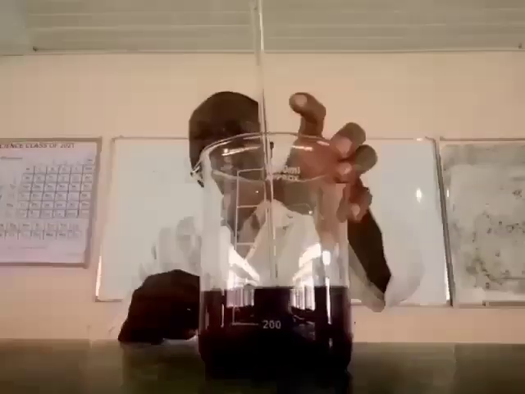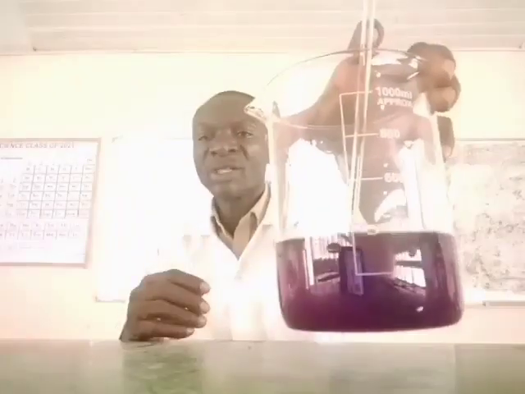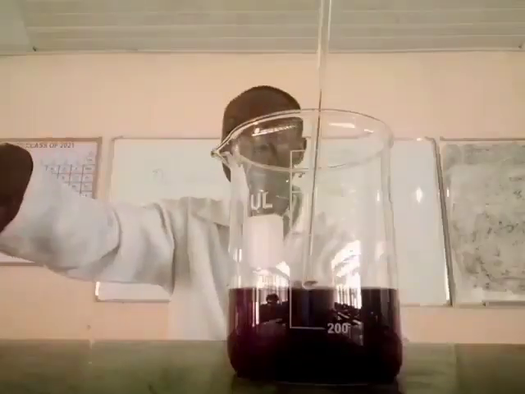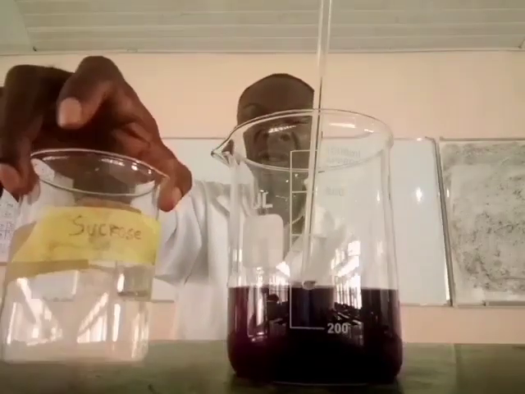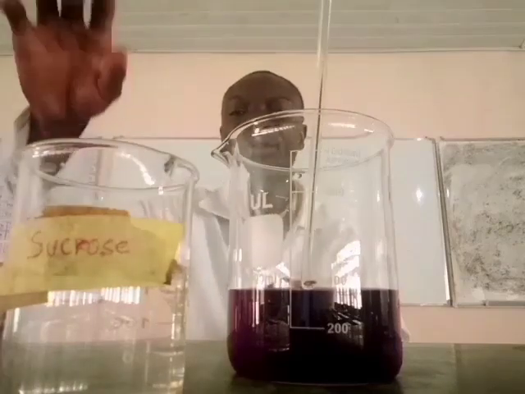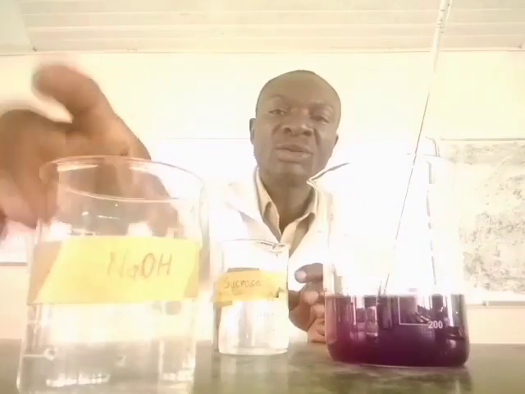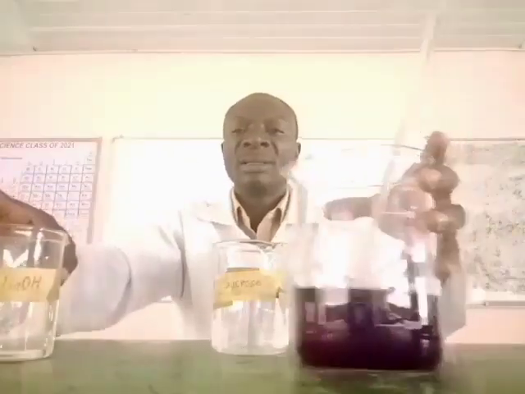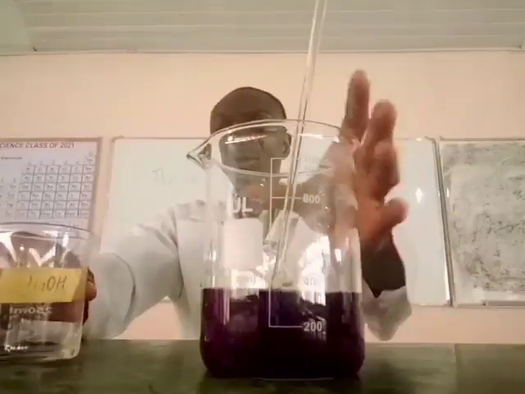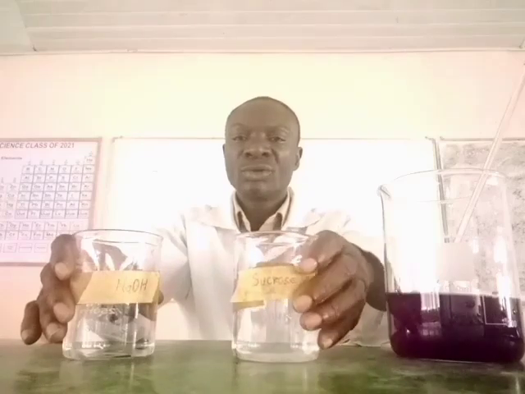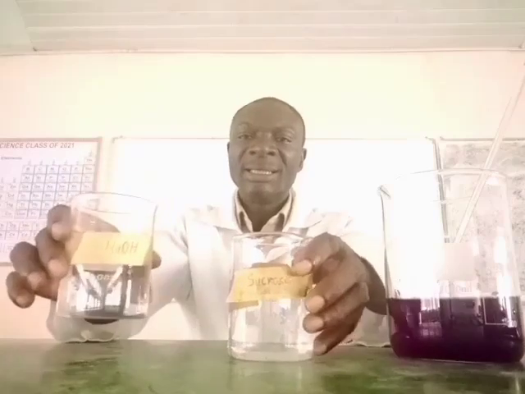Now let's demonstrate. Now this is the potassium permanganate solution. Now here I have sucrose solution. Now again sodium hydroxide solution. Now I will mix the sucrose solution, potassium permanganate, and the sodium hydroxide solution.